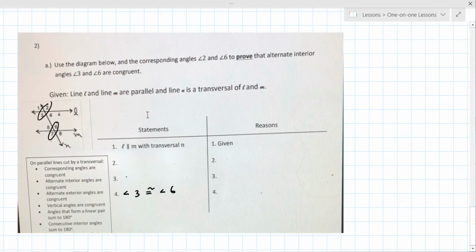So we can say that, well, let's go with what they're telling us. Angle 2 and angle 6 are corresponding. The reason is because L is parallel with M, and that's a definition of that.